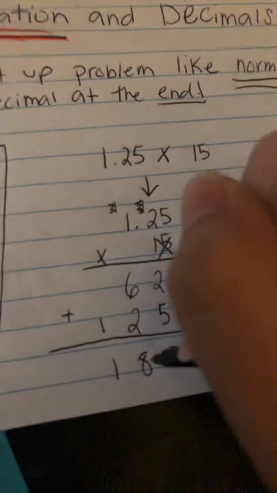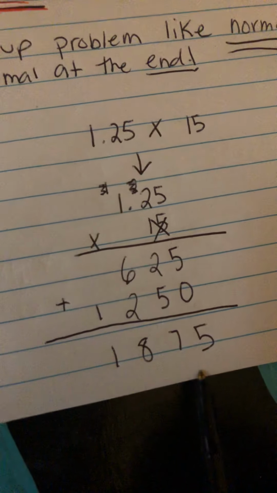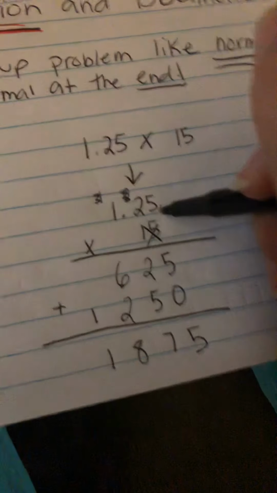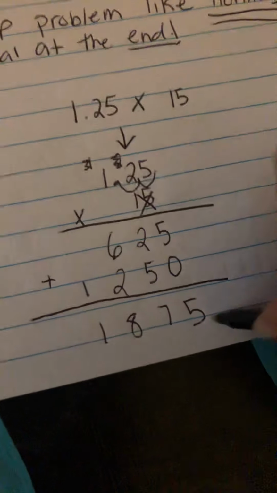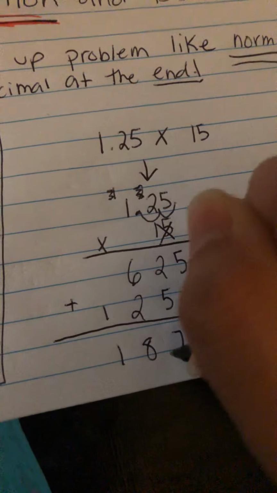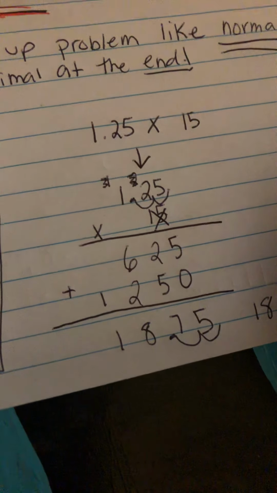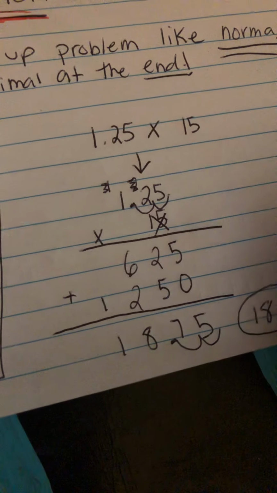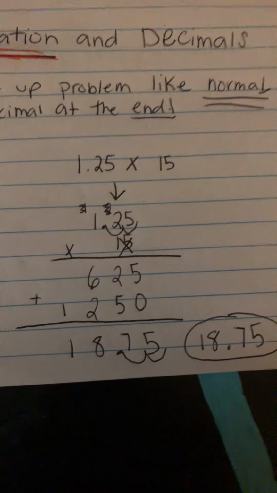And now we see all of our numbers are multiplied. But again, because it has a decimal, the only thing that changes is we go back to our top and see it's 2 decimal places. So my answer will also be 2 decimal places, making the answer 18 and 75 cents if we're talking about money, or 75 hundredths. That should be your answer. So I'm going to let you pause right there if you need that.